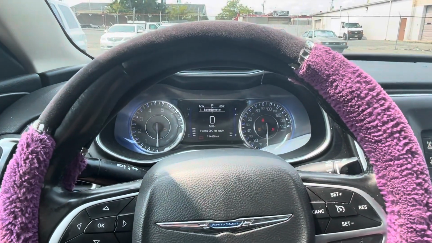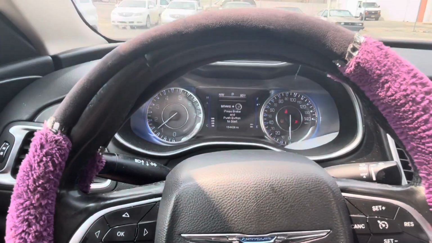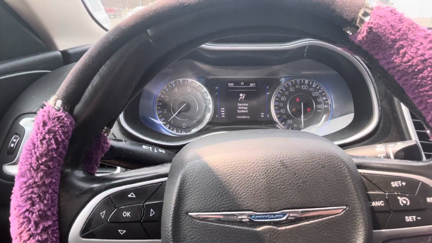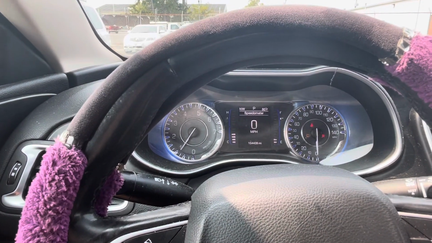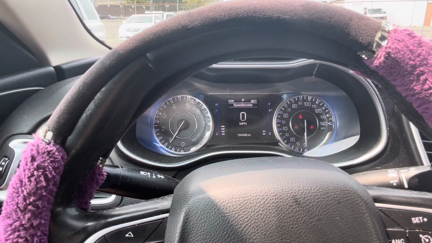Always make sure to start it up afterwards, because when you start it up, the messages should redisplay. You see, I still have my airbag light that popped up. You press over, it should go to the next message. And if there's nothing, it goes right to the speedometer.